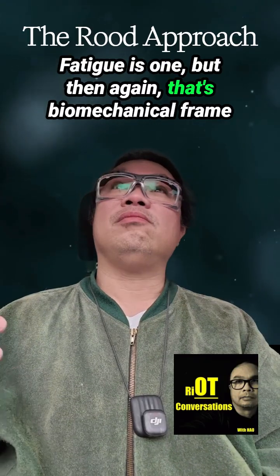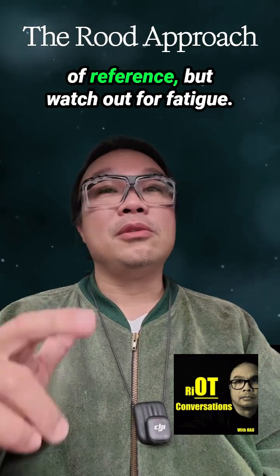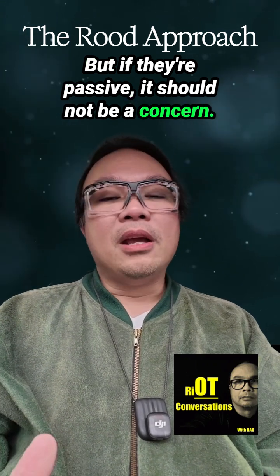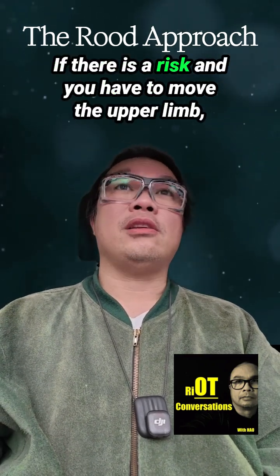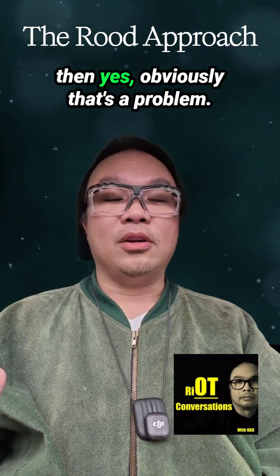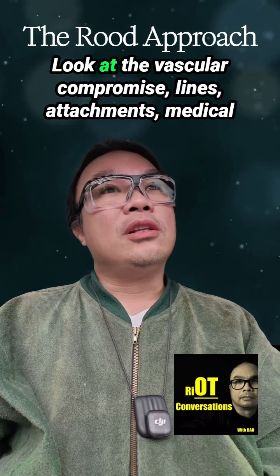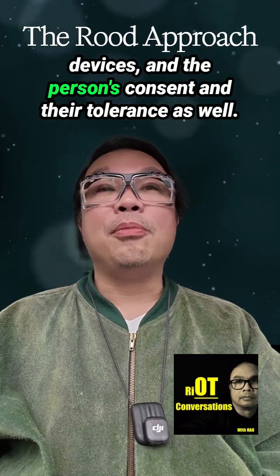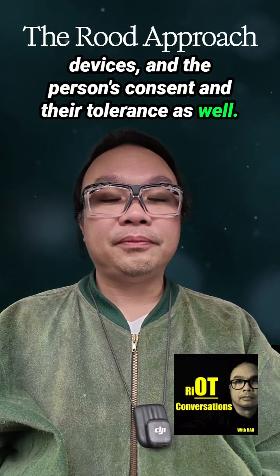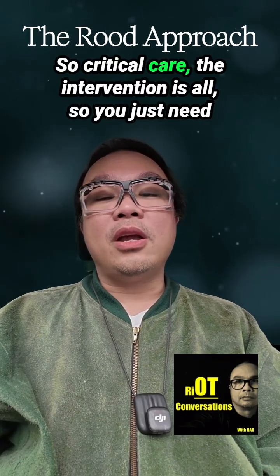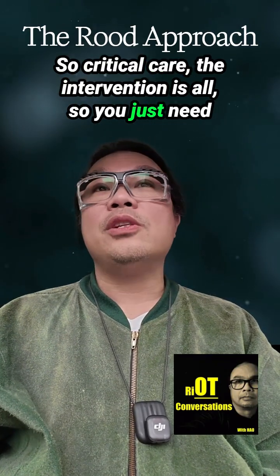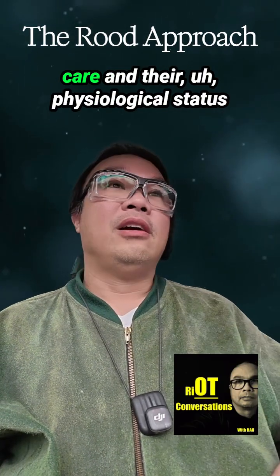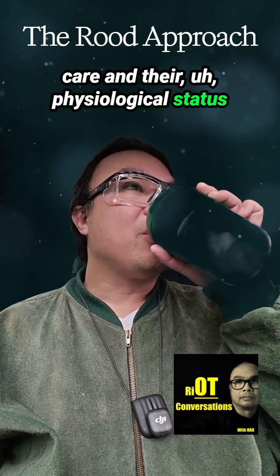Fatigue is one, but then again, that's biomechanical frame of reference, but watch out for fatigue. But if they're passive, it should not be a concern. Fracture risk. If there is a risk and you have to move the upper limb, then yes, obviously that's a problem. Look at the vascular compromise, lines, attachments, medical devices, and the person's consent and their tolerance as well. So in critical care, you just need to be consistent with local safety guidance in critical care and their physiological status.